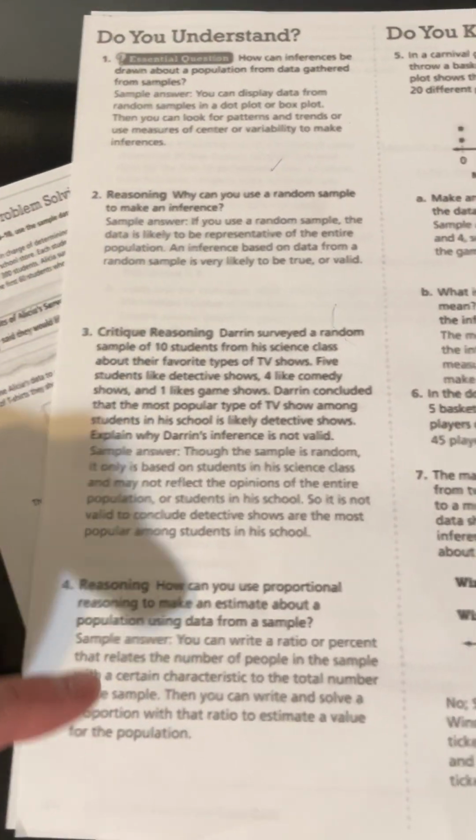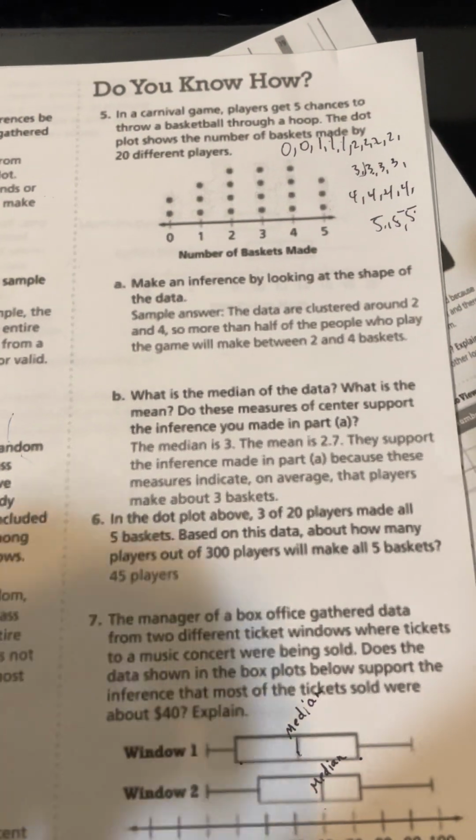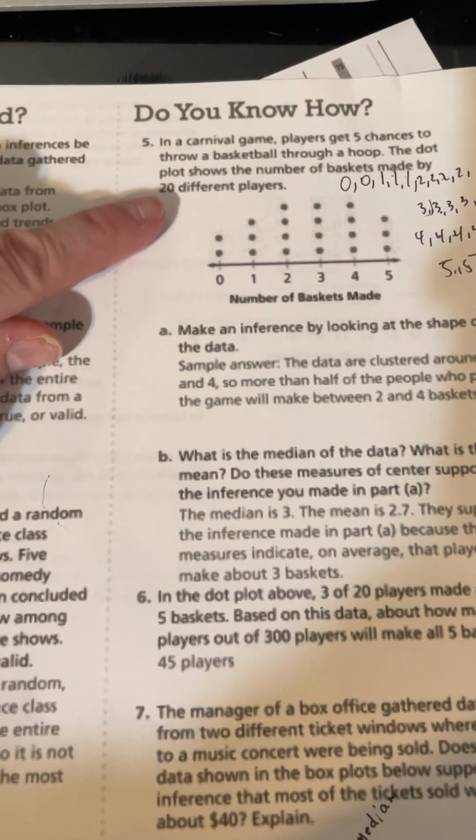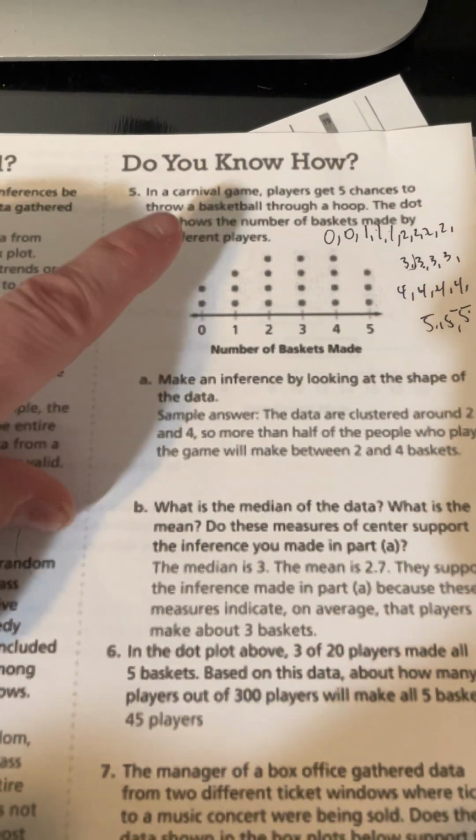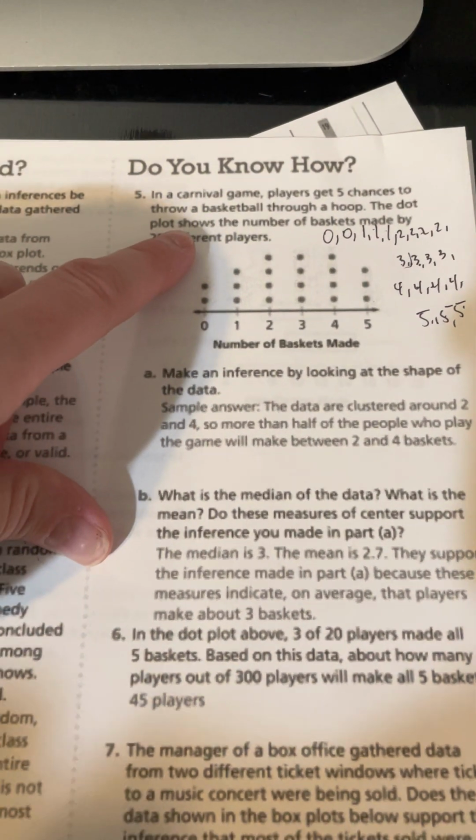Okay, then on the next page, you don't have to do the "Do you understand?" part. Go to the "Do you know how?" part. Do number 5. In a carnival game, players get 5 chances to throw a basketball through a hoop. The dot plot shows the number of baskets made by 20 players.